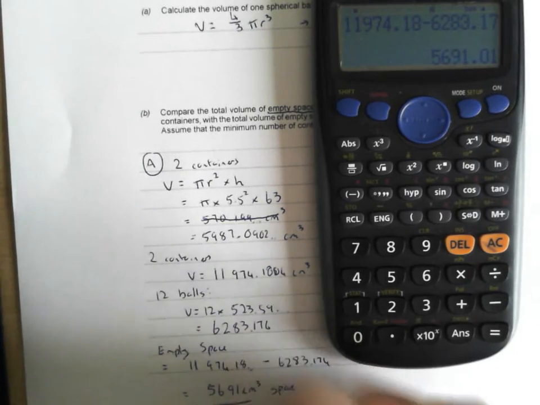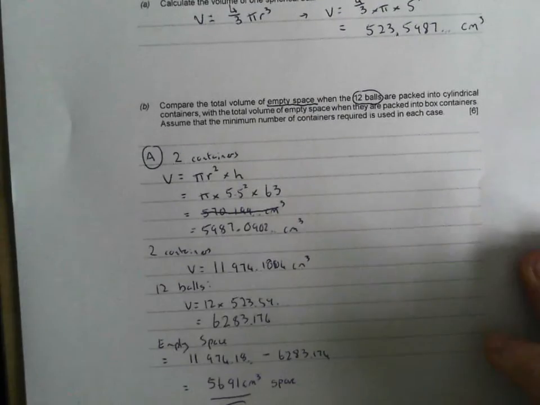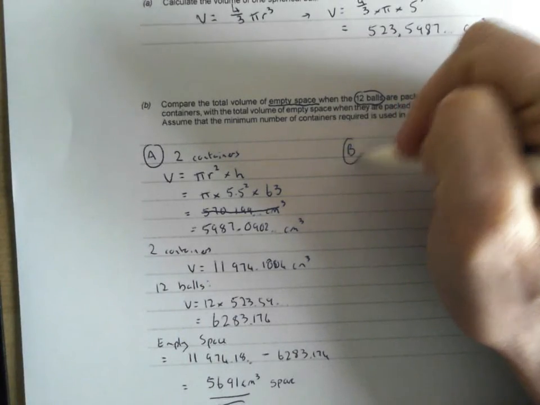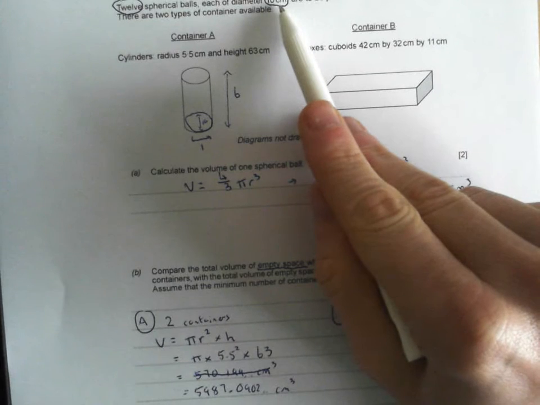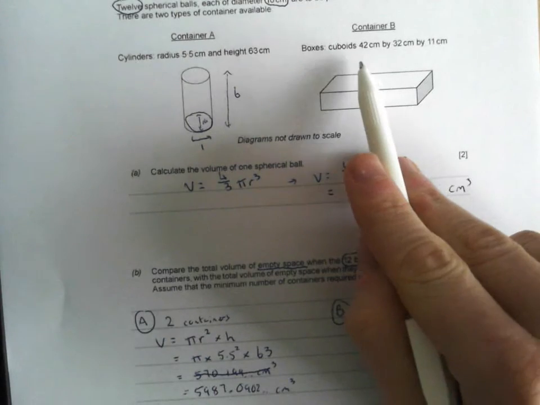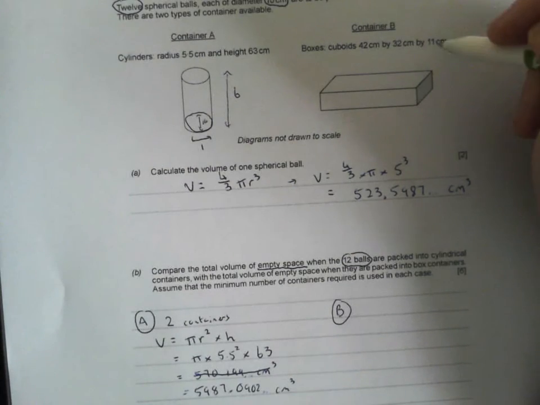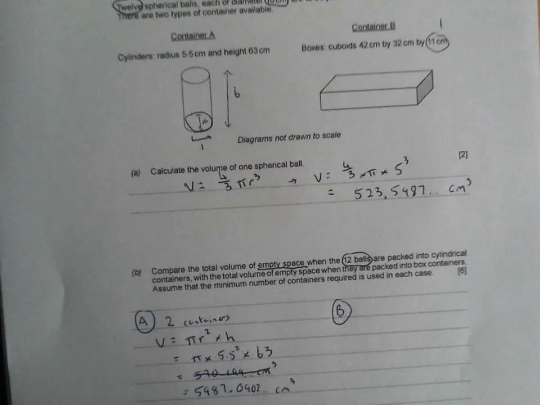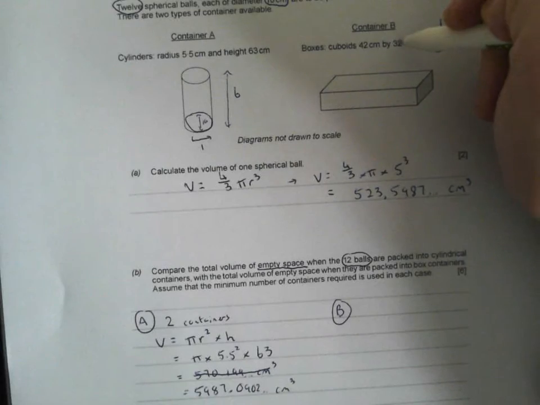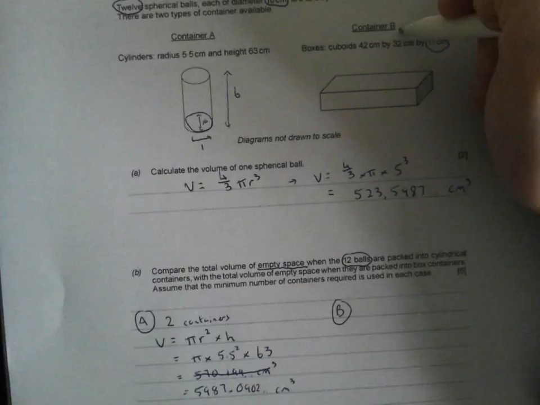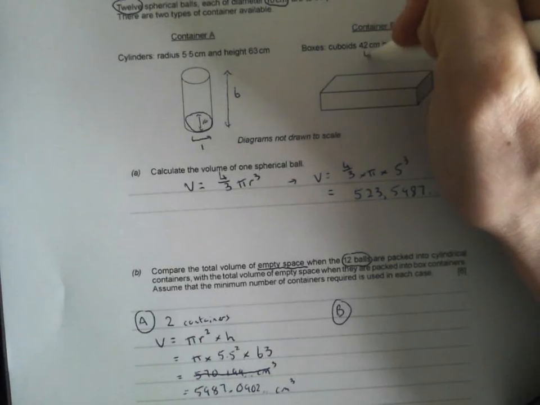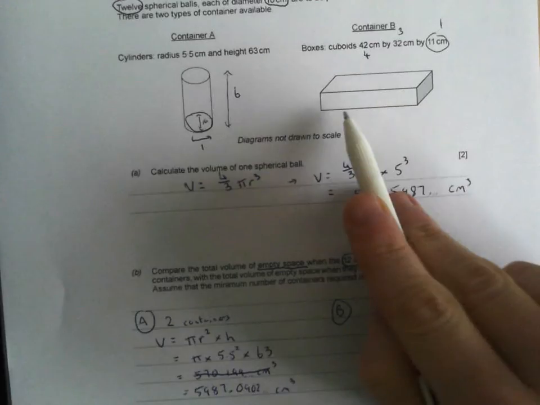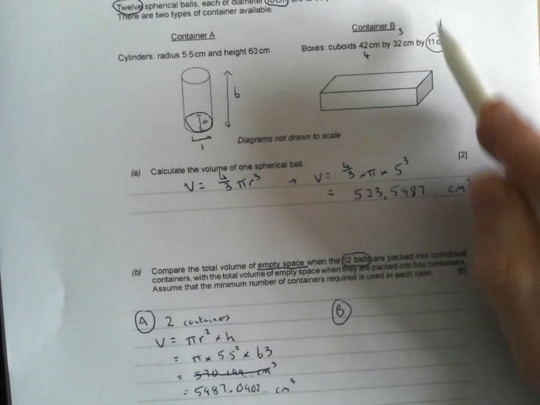So container B, that's going to be a cuboid. Now let's have a look. How many of these balls can we fit into each one of these? Well, these spherical balls have got a diameter of 10. So we've got 42 by 32 by 11. So if 11's the height, that's telling me straight away I can only fit 1 ball going up. If this is the width going across, 32, well I can fit 3 of them going that way. And if this is the length going across there, 42, well I can fit 4 of them going that way. So I can fit 4 long, 3 across and 1 high. Well, that's good news, because that's me 12 I need. 4 times 3 times 1 is 12. So I only need 1 box.